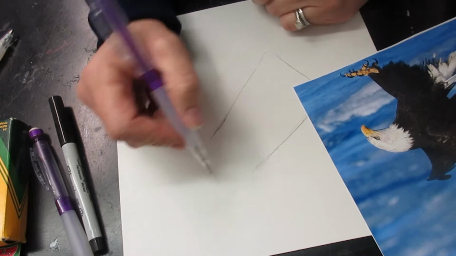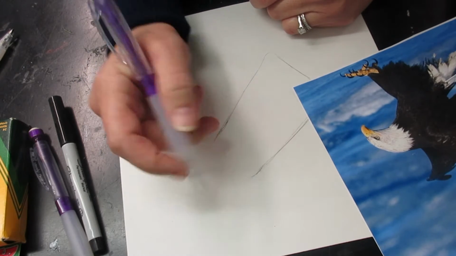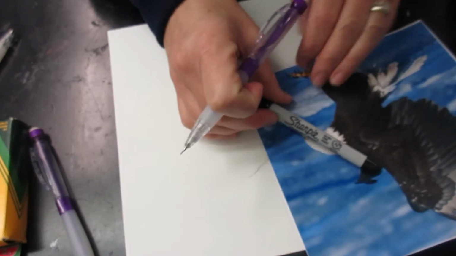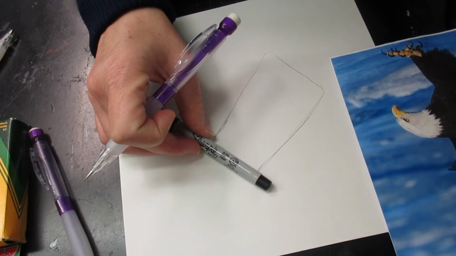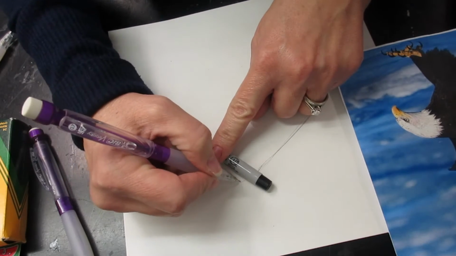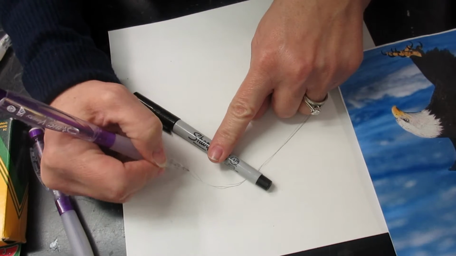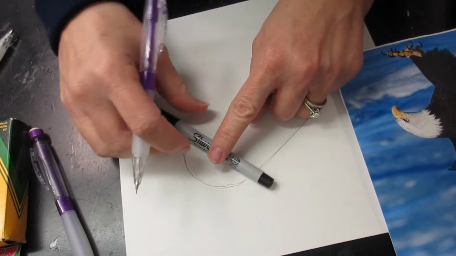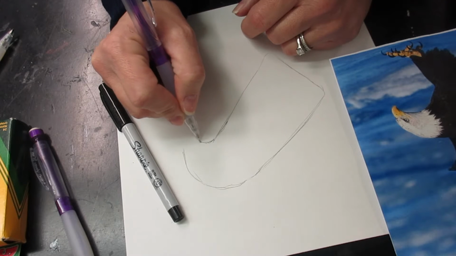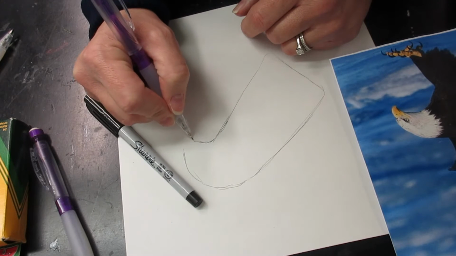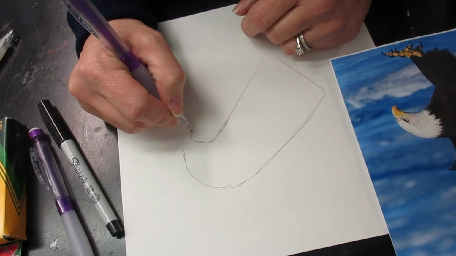I'm going to look at the head because that's my next main shape. And it curves forward. And I can use my pencil again to figure out what angle the head is going down. So it's going down at this direction right here. You can see I'm drawing very lightly. And then I'm going to look at the beak.